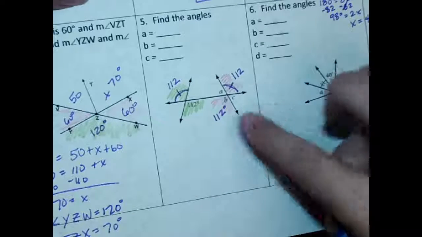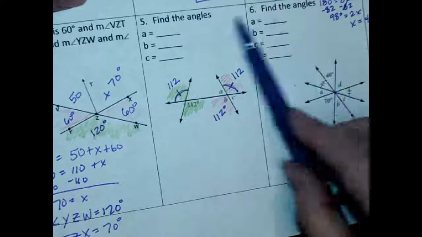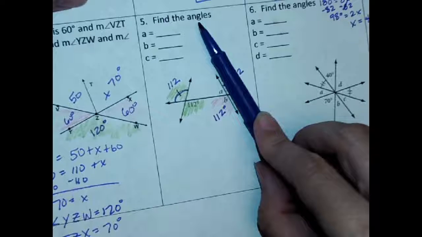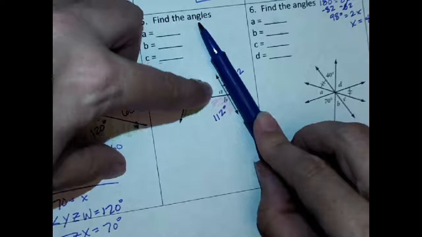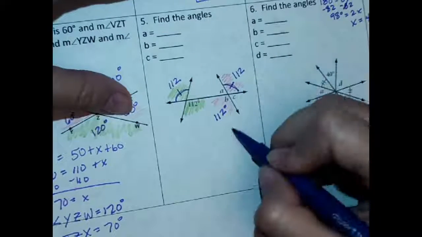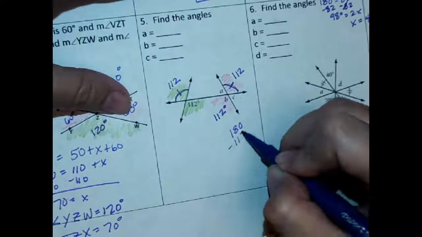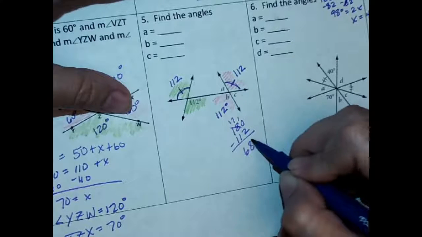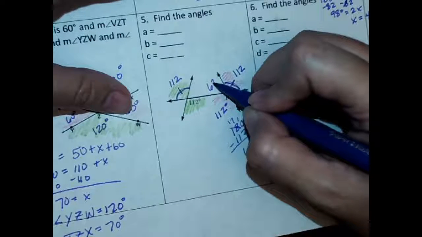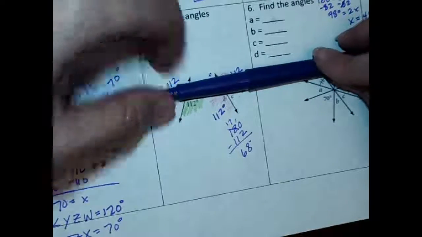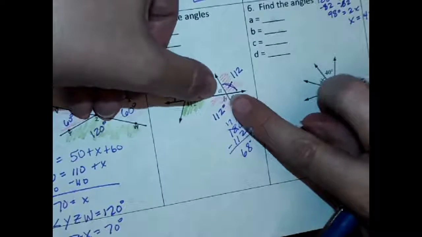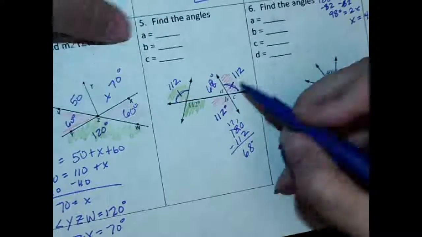Now how am I going to find these other ones? Well, those add up to 180, so I can just do 180 minus 112 to get the missing one right here. 180 minus 112 adds up to 68. So this one has to be 68. I could find this one the same way by saying 180 minus 112 is 68, or I could say these two are vertical angles, so they have to be equal to each other.